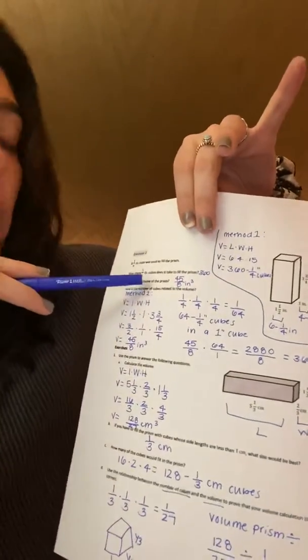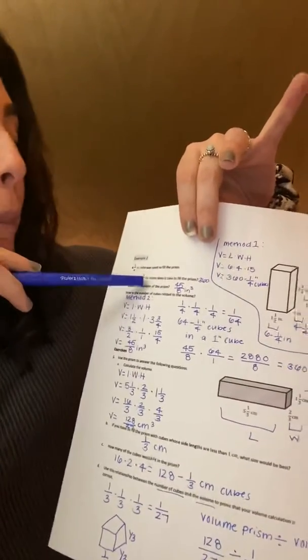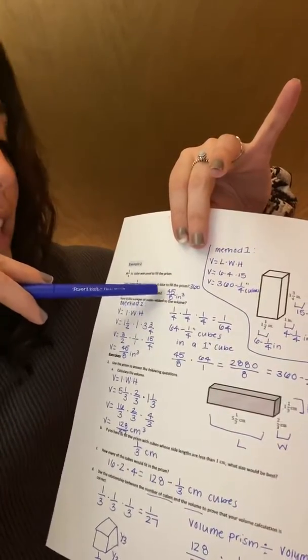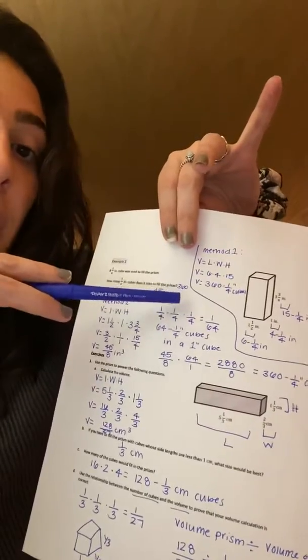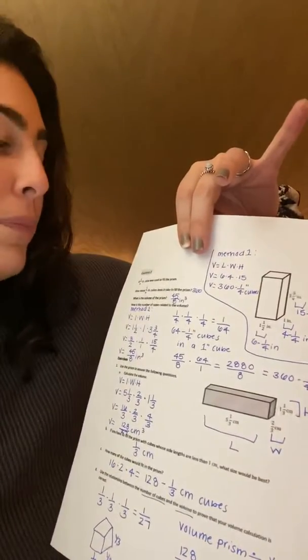So when it says how many 1/4 inch cubes does it take to fill the prism? Your answer is going to be 360 for that one. So that's how method 1 was done.